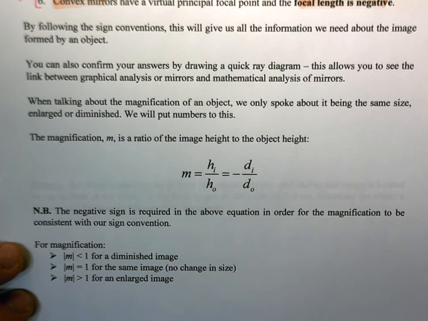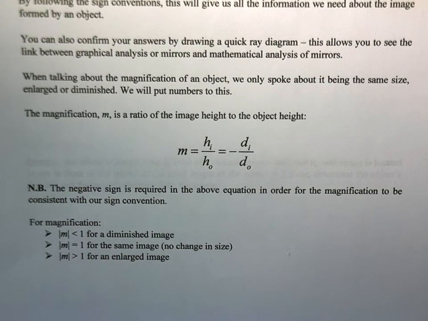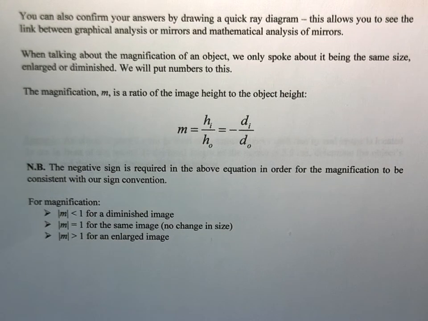Now, the last thing. When we talked about magnification with the ray diagrams, we did that more by inspection. We can absolutely do this by mathematics. The magnification, little m, is the ratio of either the image height to the object's height, or the negative of the image distance to the object distance.